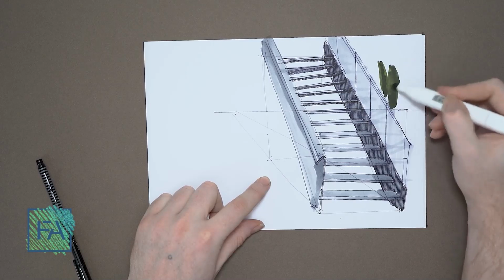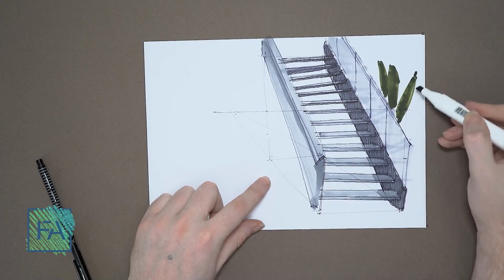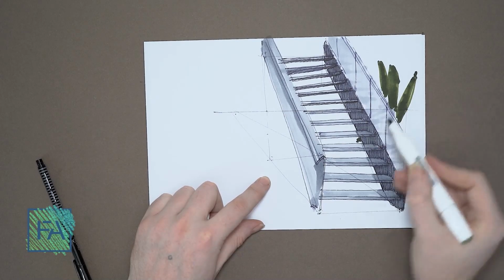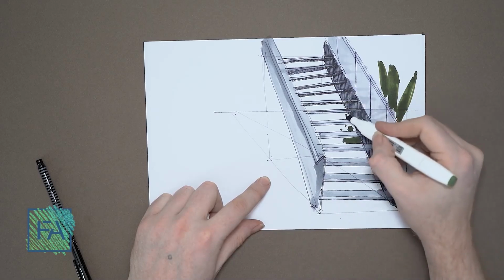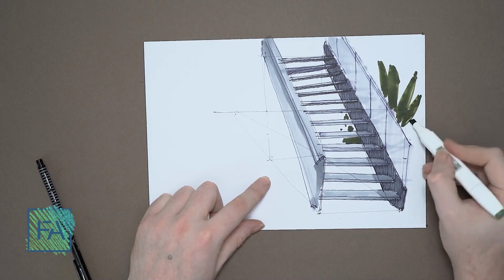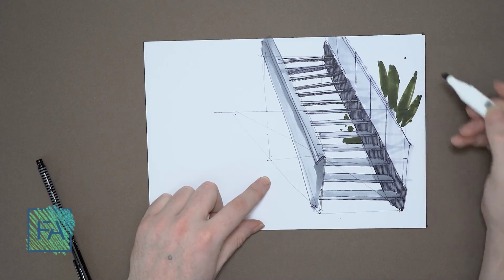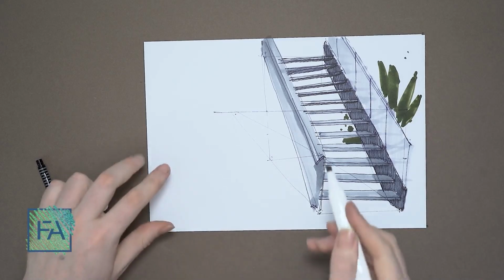We can place some greenery behind it to show that something is happening behind these stairs as well, to give it some depth and dimension.